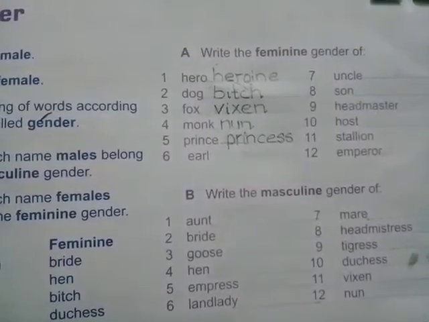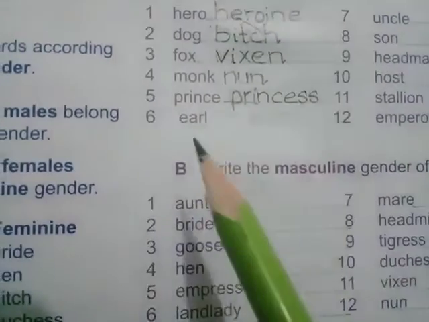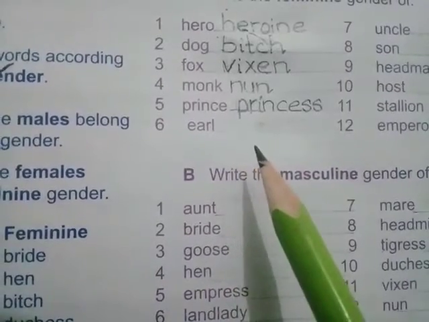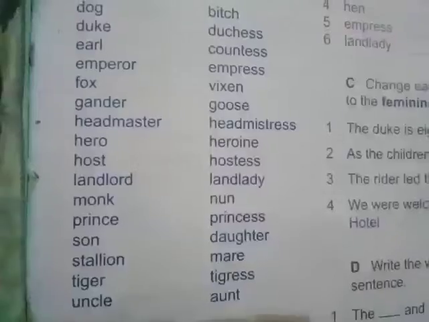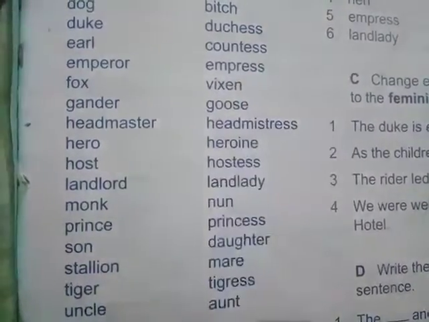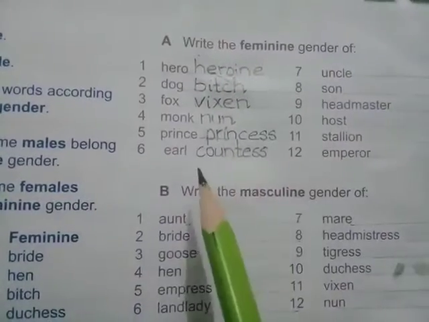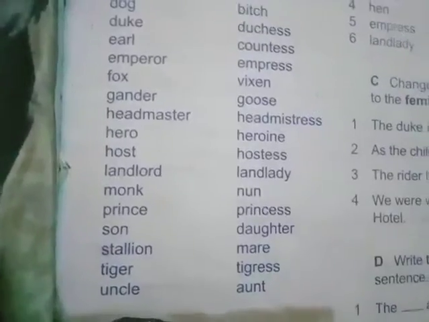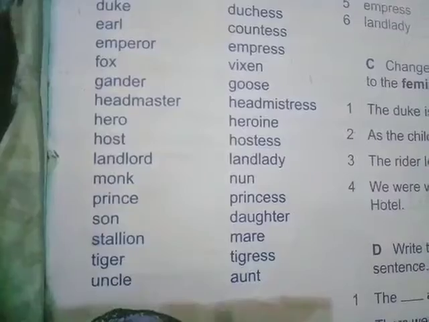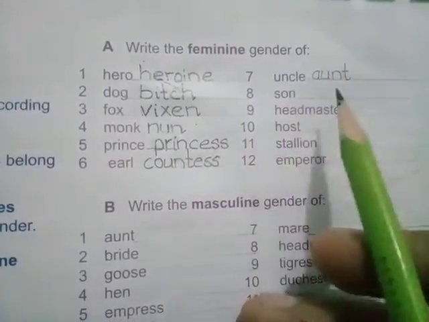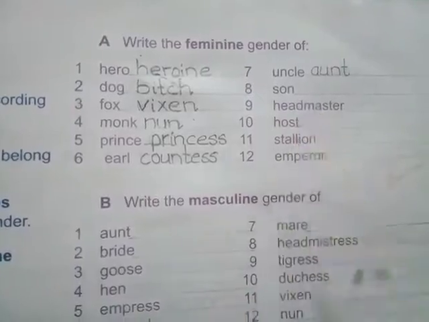Now, next, number 6 is earl. Do you know what is the meaning of earl? Earl means a British man of high social rank. Now, let's see the female of earl. It will be countess. Earl, countess. Now number 7 is uncle. Now let's find out the female of uncle and it will be aunt. So what will be the answer? Uncle, aunt.